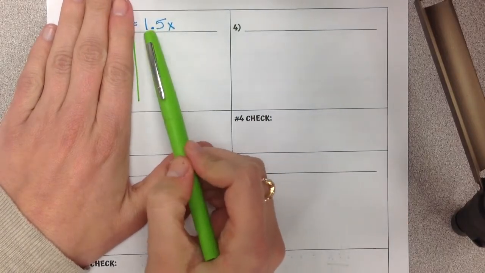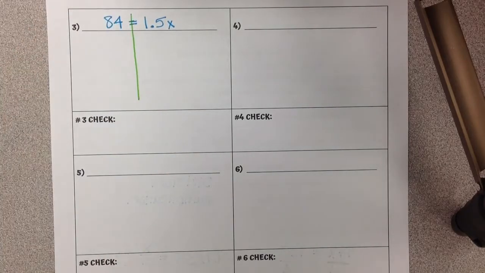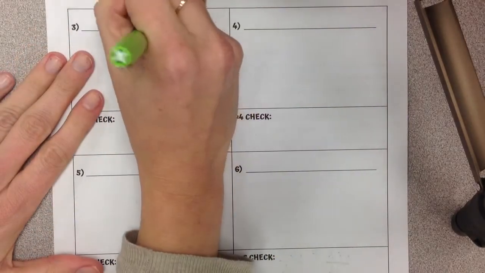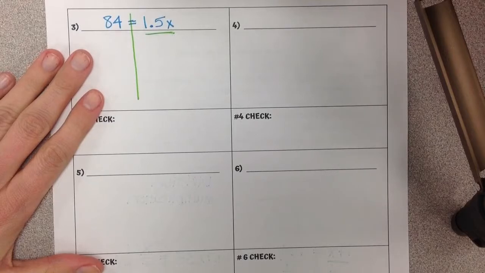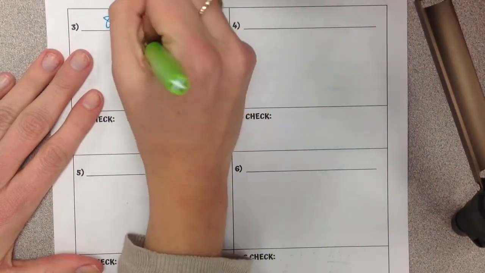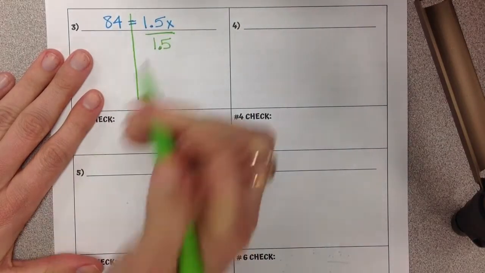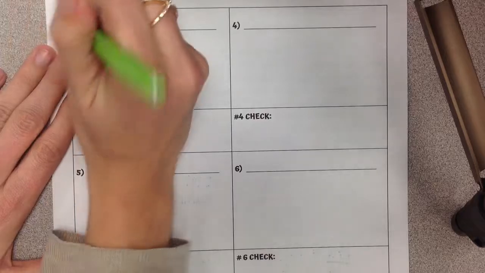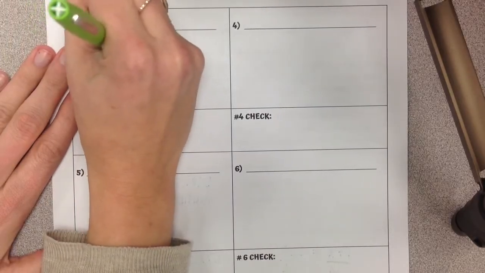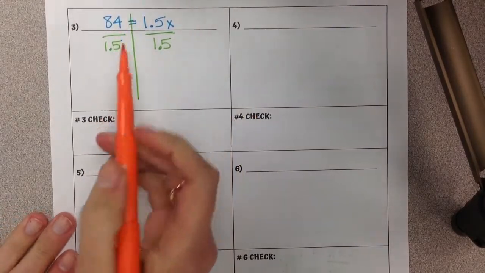Whenever you have a number right next to a variable, that means it's being multiplied, so the opposite to undo it would be to divide. Again, we don't want to use the division sign. We are showing the line as the fraction bar for division. If we use the division sign, we're going to ask you to correct it. So if we divide the right side by 1.5, we have to divide the left side by 1.5. Then we're going to see what we get.